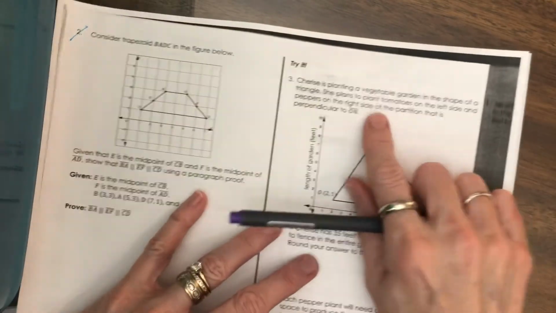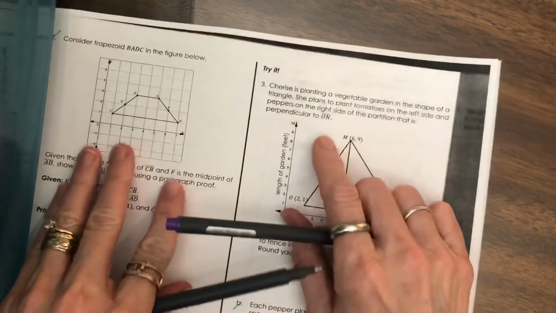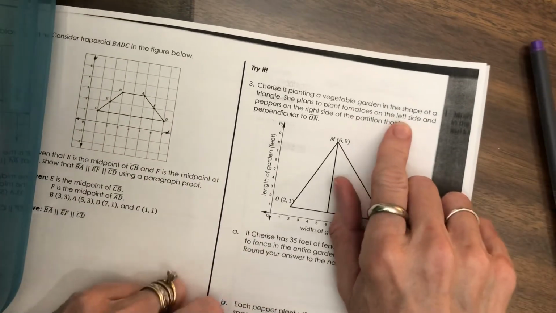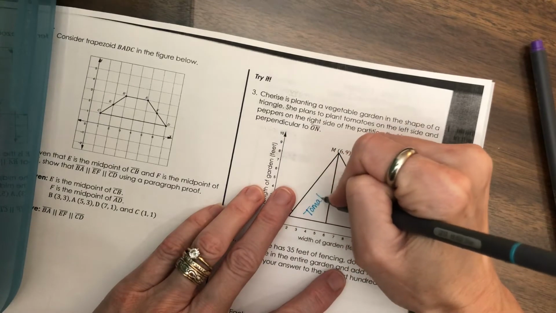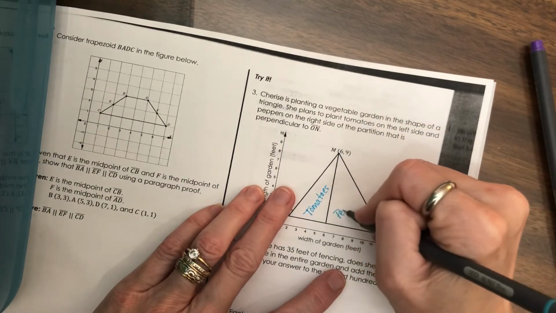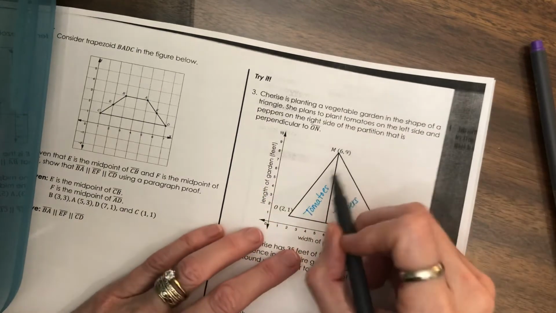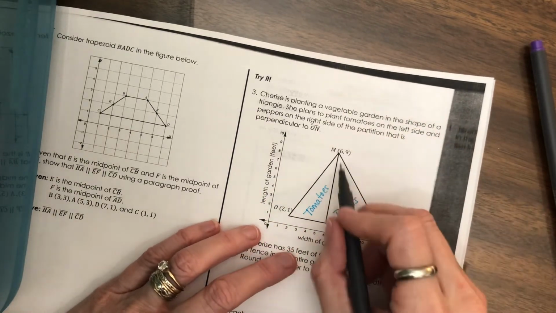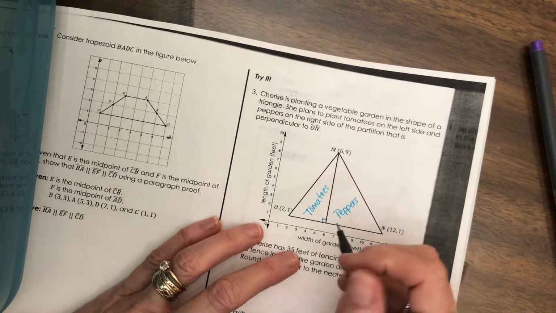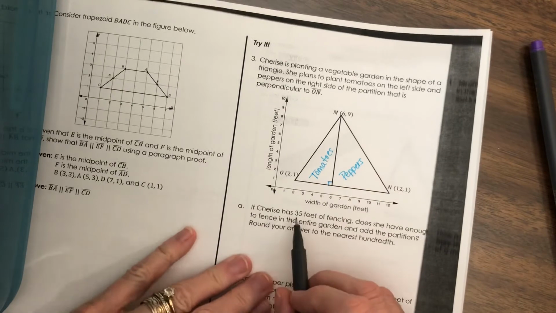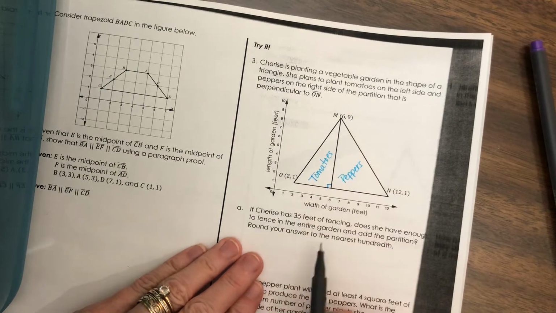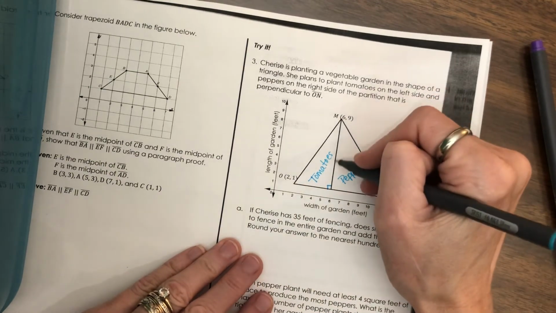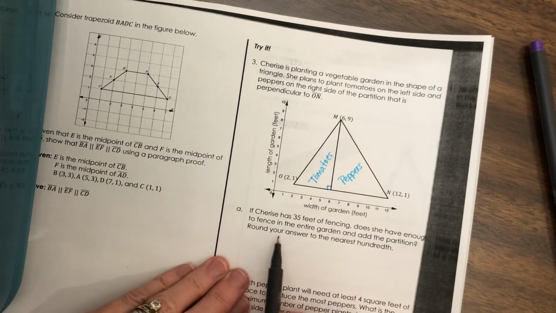And we're skipping this one, and we're going on to this try it right here. Charisse is planting a vegetable garden in the shape of a triangle. She plans to plant tomatoes on the left side and peppers on the right side of the partition. This is a partition right here that is perpendicular to ON. So this nice right angle here. If she has 35 feet of fencing, does she have enough to fence in the entire garden, all the way around, and add the partition? So she wants fencing right here between her tomatoes and peppers. Round your answer to the nearest hundredth.